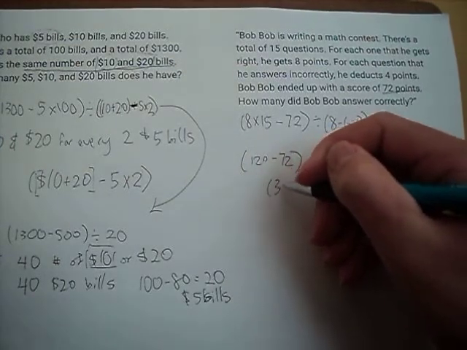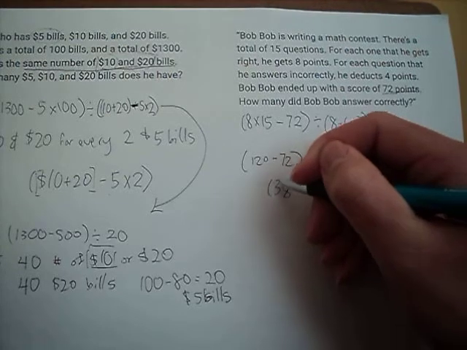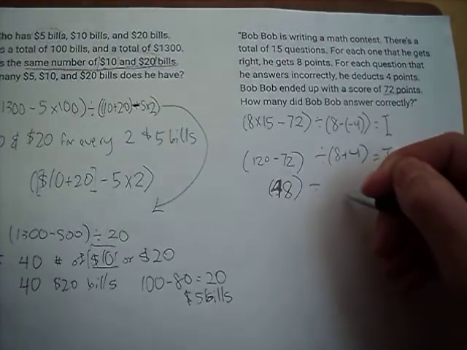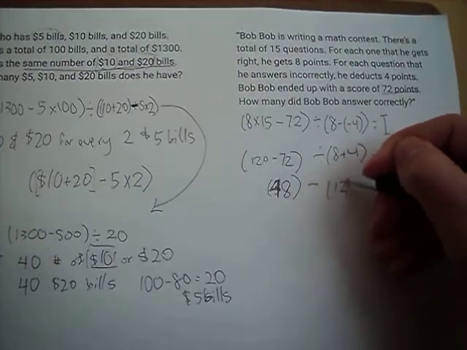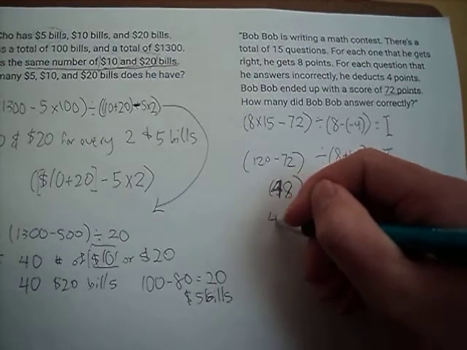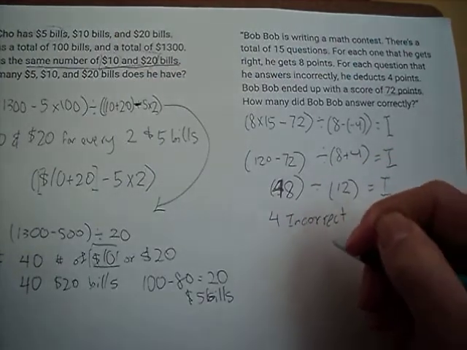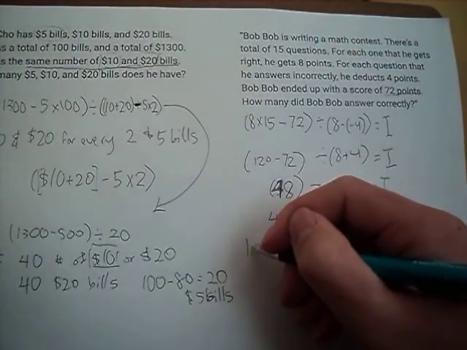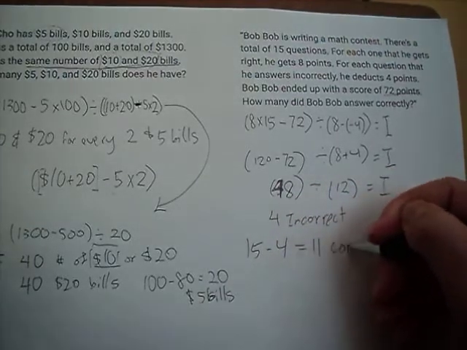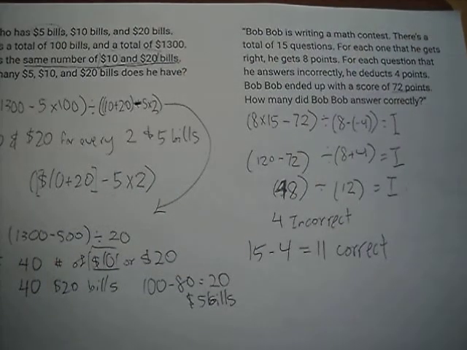And this side will be 48 divided by 12, which will give you the number of incorrects, and this means that he got 4 incorrect. Now since you want to get the number that he got correct, you'll just subtract 4 from 15, and that gives you 11 correct. So Bob Bob got 11 questions correct.